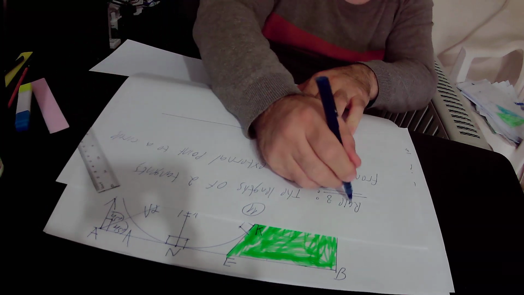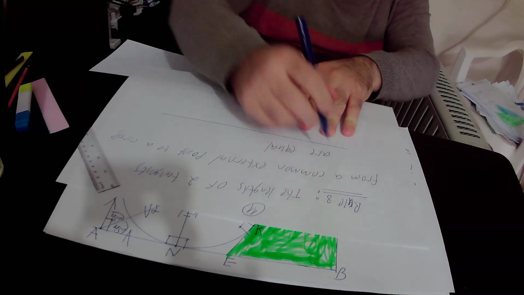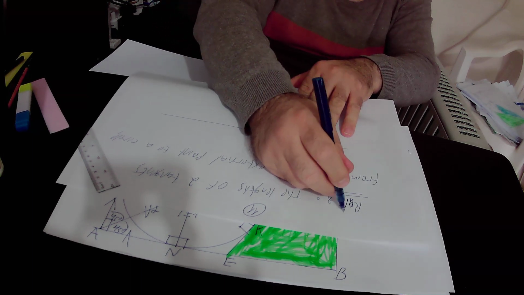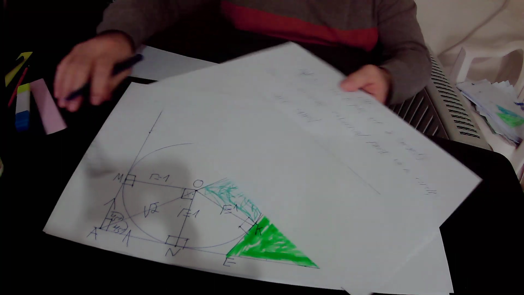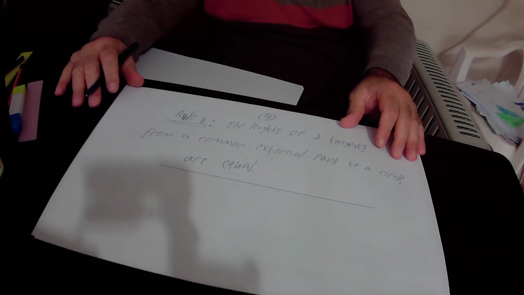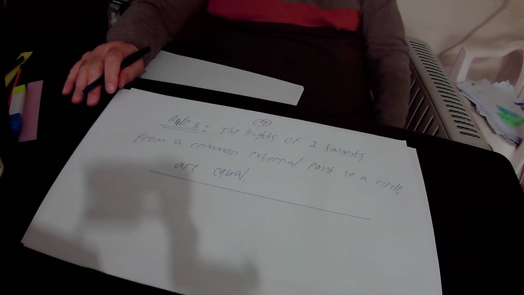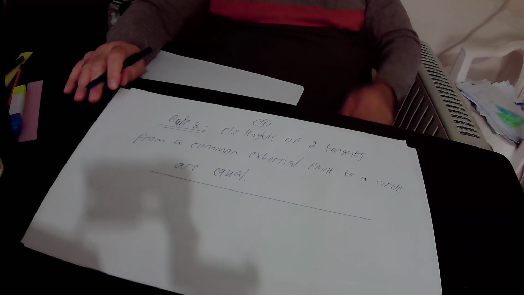I'll read rule number 8 again. According to rule number 8, the lengths of two tangents from a common external point to a circle are equal.